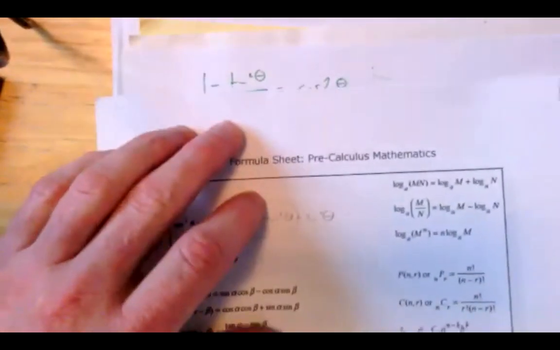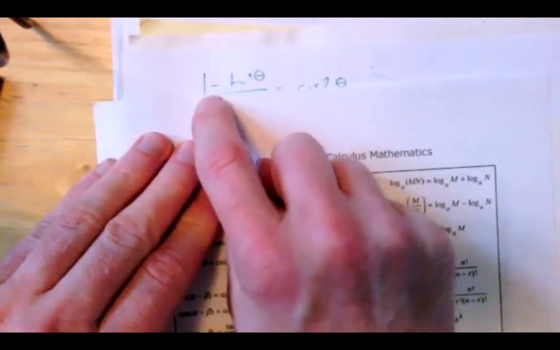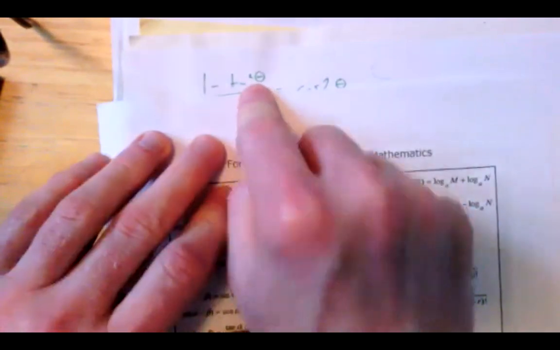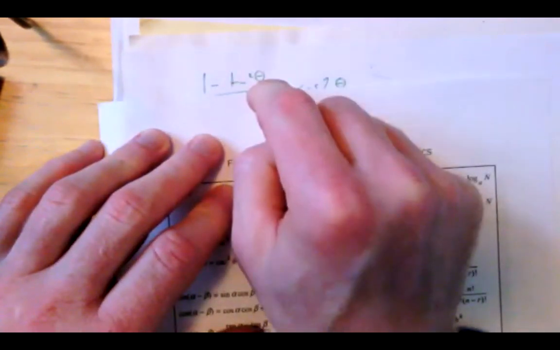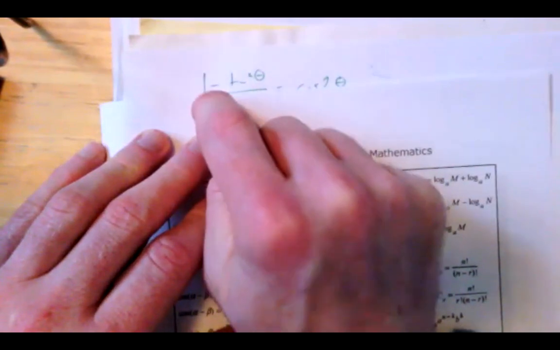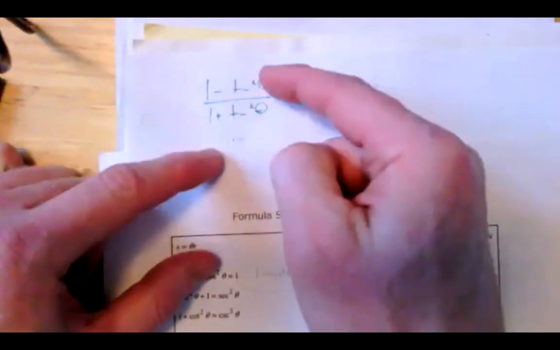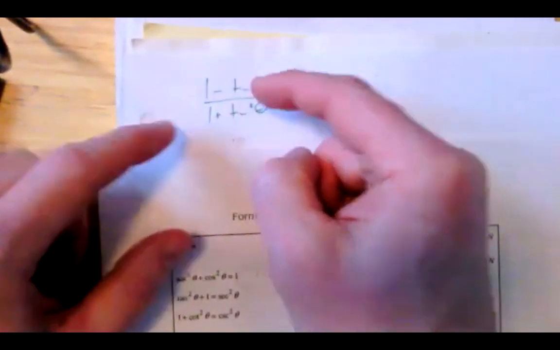If we just look at 1 minus tan squared of theta, tan squared of theta is sine squared over cos squared. So I'm going to do cos squared over cos squared. That's going to be my 1 so that I can combine these. I'm going to do the same on the bottom, and then I'm going to be able to deal with this fraction.